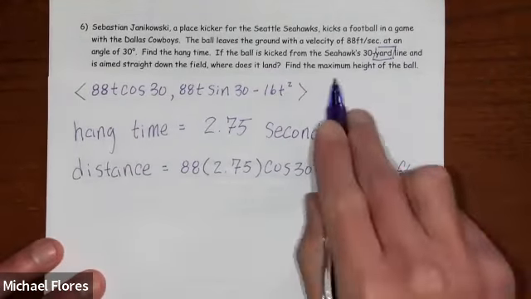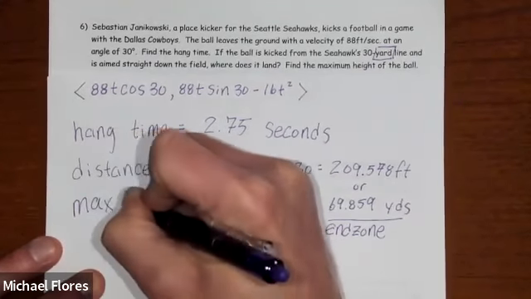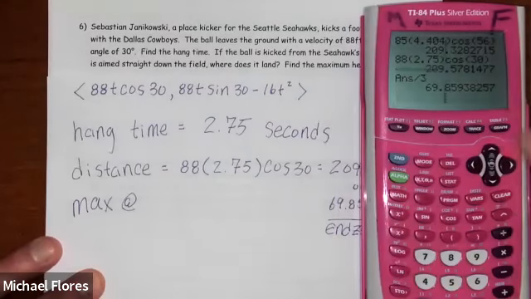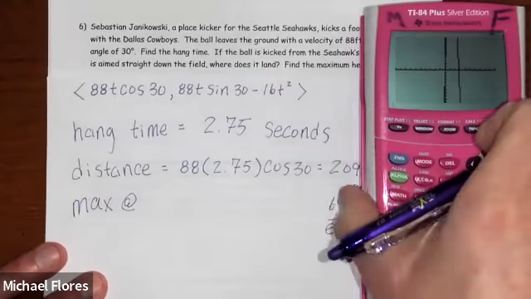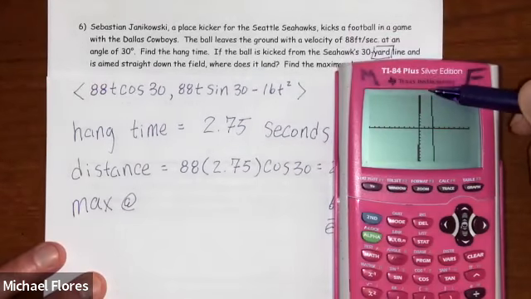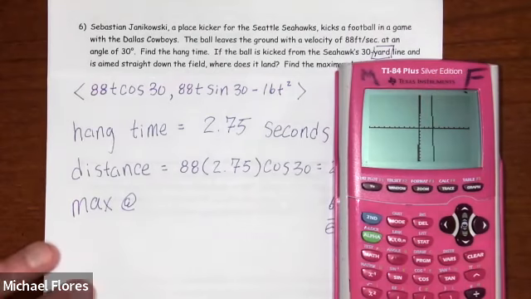And then lastly, find the maximum height of the ball. So we have a max. Go to your graph. Let's try and figure out the line of symmetry here. Right about there. Looks like that falls right in between the x-intercept of 1 and 2. So let's try 1 and 2.